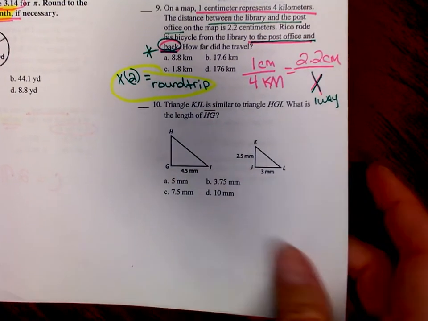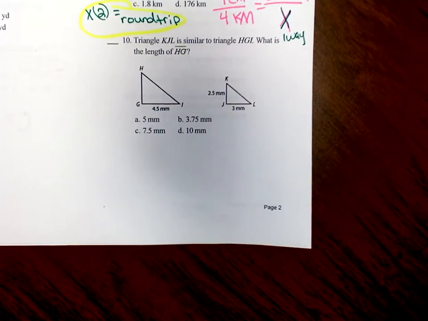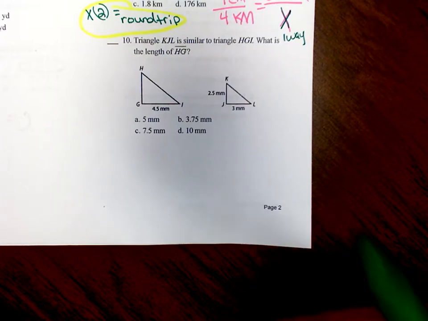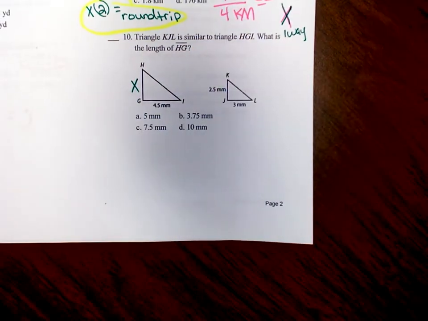Number 10. Triangle KJL is similar to triangle HGI. What is the length of HG? So I want to put an X, H to G is what I want to find out.